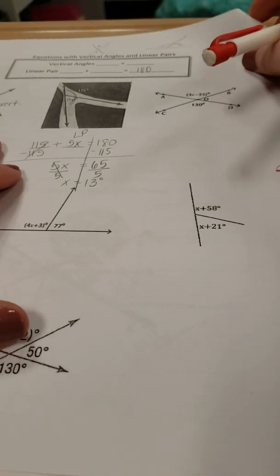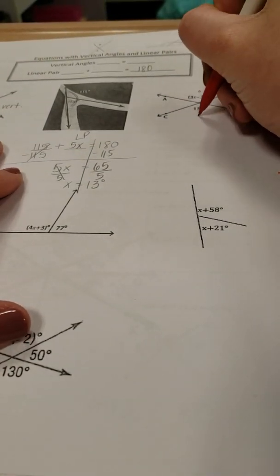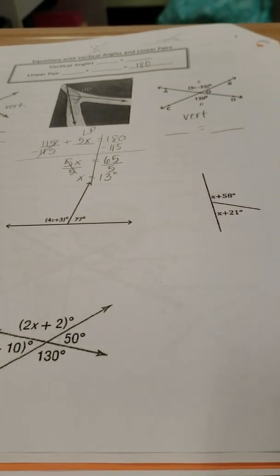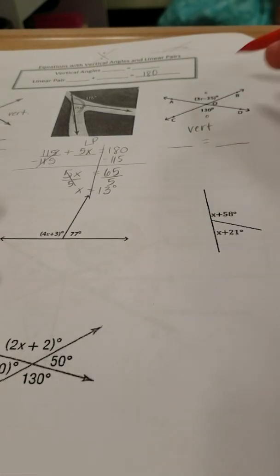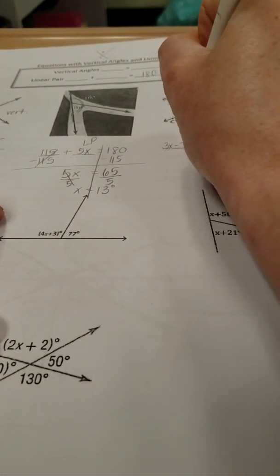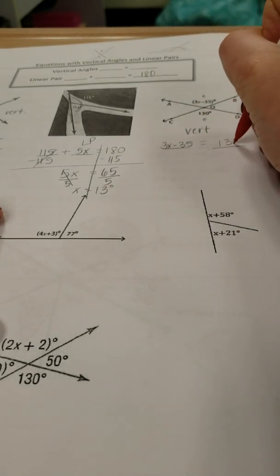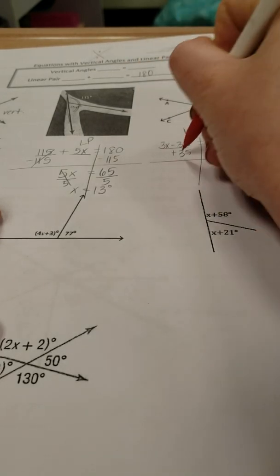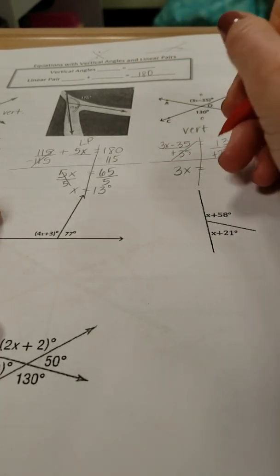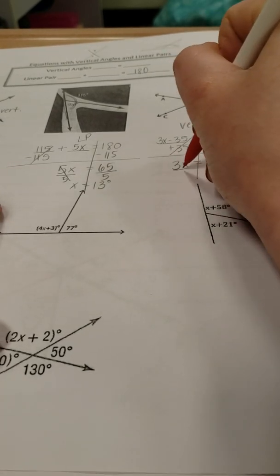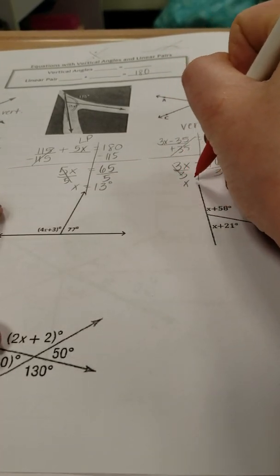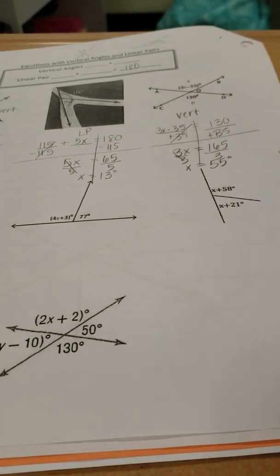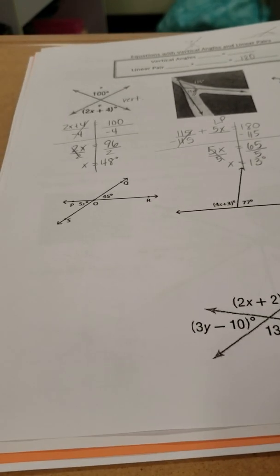In the last example on this row, notice we have the x set up, and we're talking about the opposite angles. So these are verticals. Verticals are equal to each other, so our setup is blank equals blank. 3x minus 35 is equal to 130 degrees. We'll add the 35 to both sides, and we'll get 3x equals 165. If we divide through by 3, so we're getting x by itself, we're going to end up with 55 degrees.